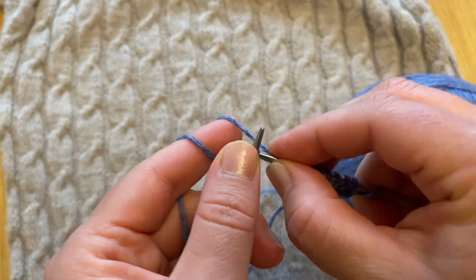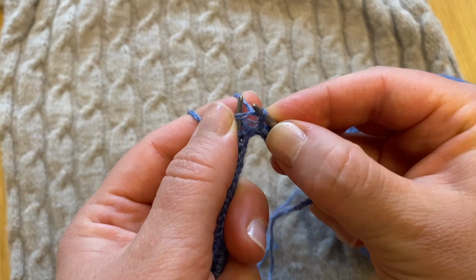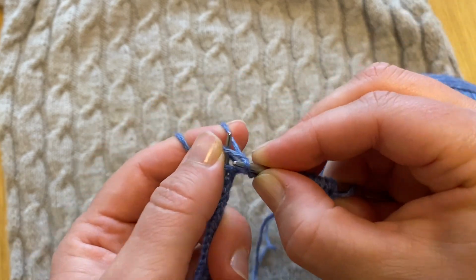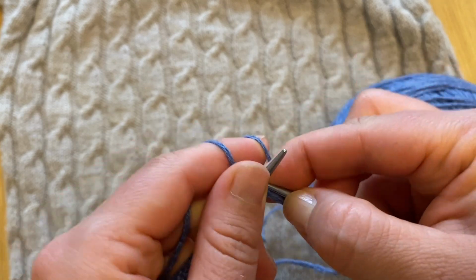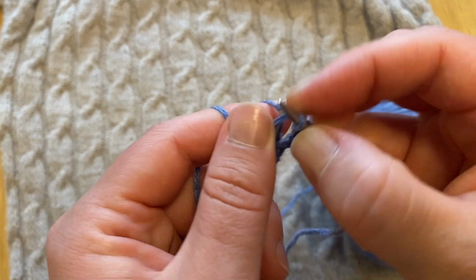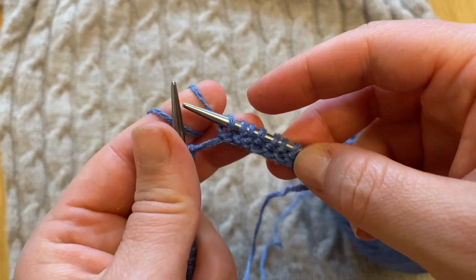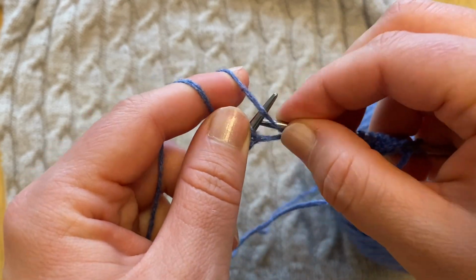And again, 3 knit stitches, followed by 6 purl stitches.